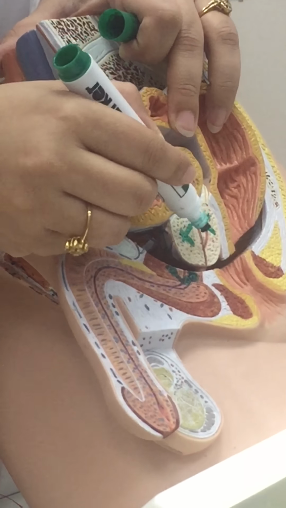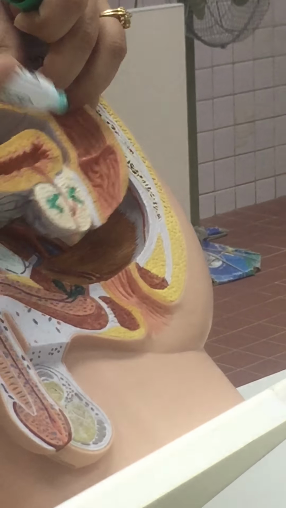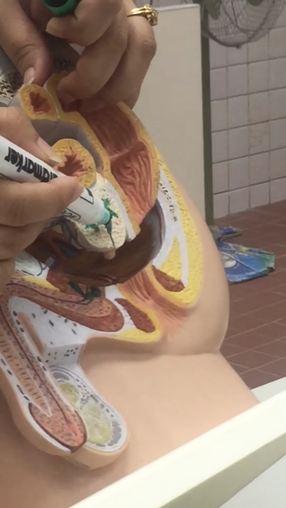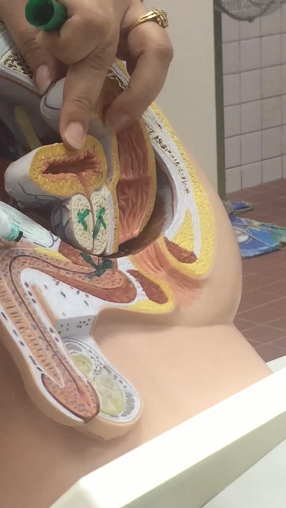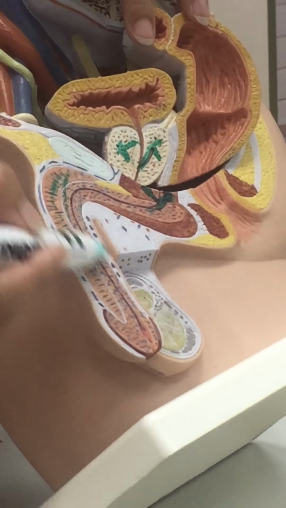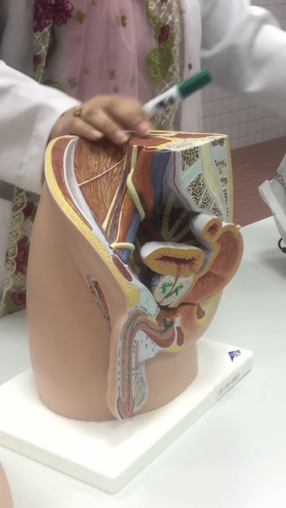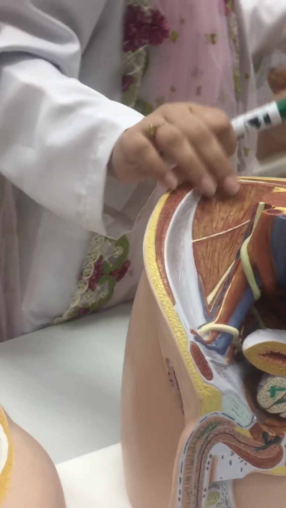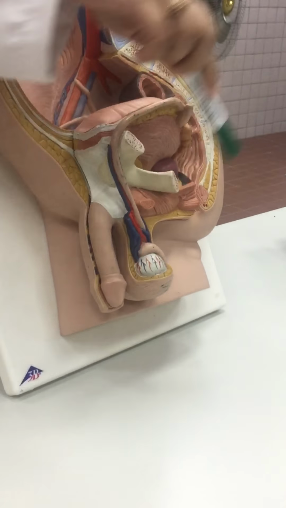Prostate opens directly into urethra. The seminal vesicle with the vas deferens join to form ejaculatory duct that opens again in the urethra, and bulbourethral gland already drains into the urethra. Okay, these are the 3 erectile tissues of the penis. Okay, we are not going into the detail. I have not done it in the theory even. We come to another model showing again the sagittal section of the male pelvis, but with complete organs.